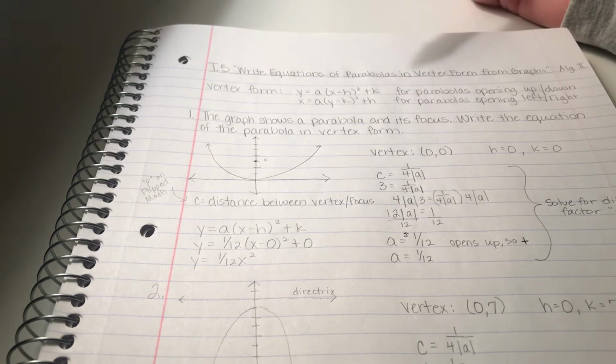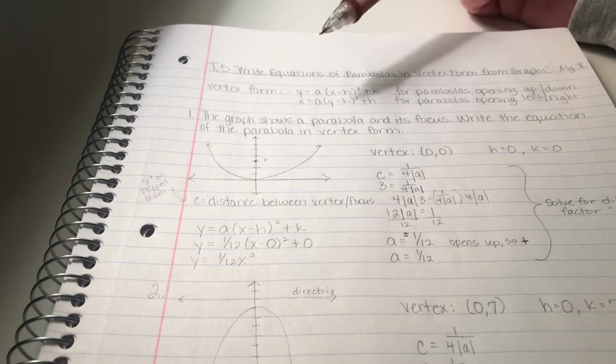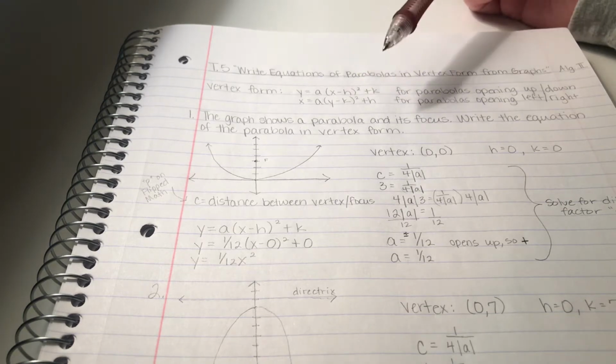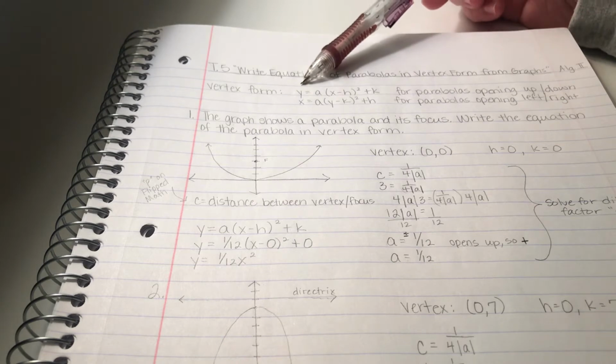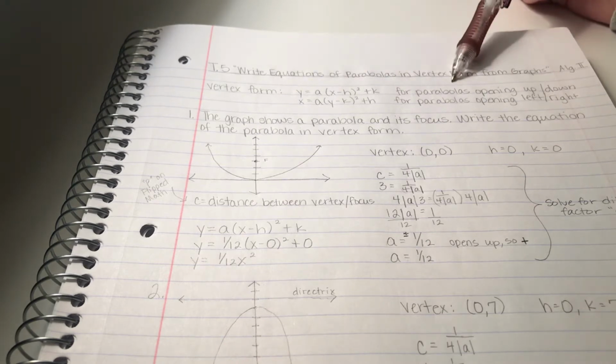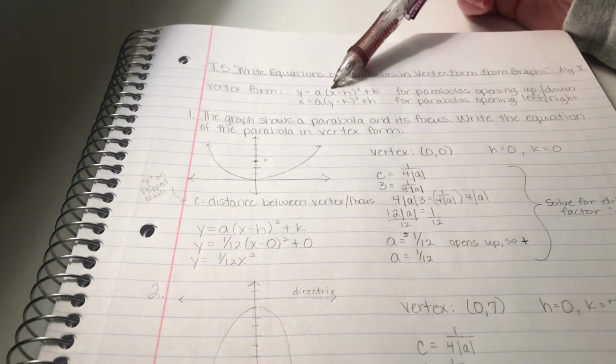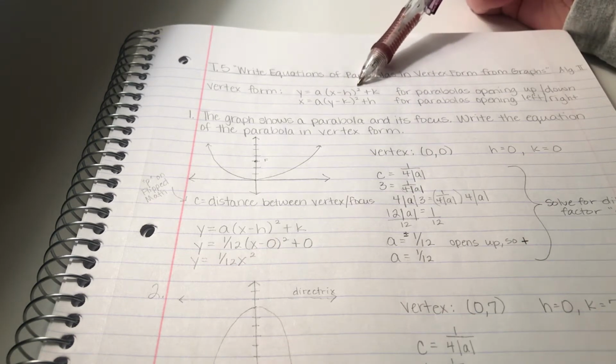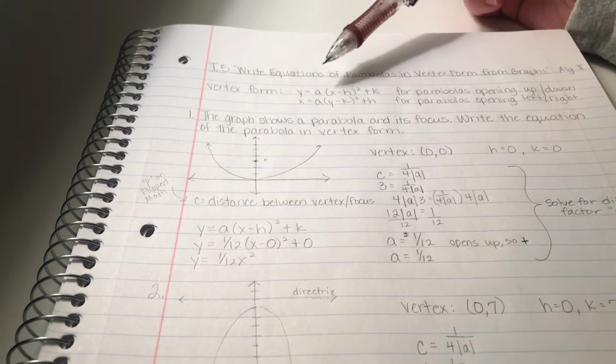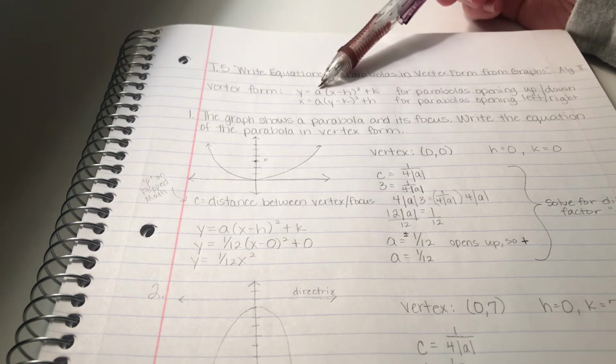Remember that parabolas can open in four different directions: up, down, left, or right. So when you see a y equals, that's for a parabola opening up or down. We also can recognize it by the x being the value that's squared. To decide if it's opening up or down, we would look at this a. If it's positive, it's opening up. If it's negative, it's opening down.